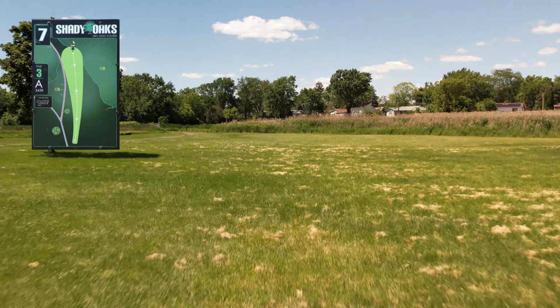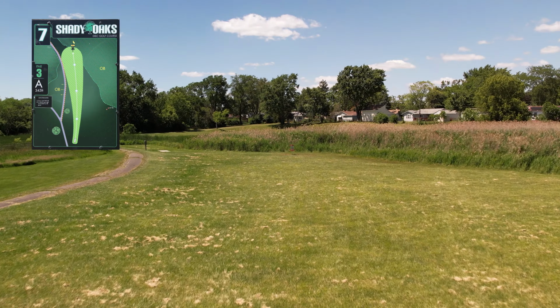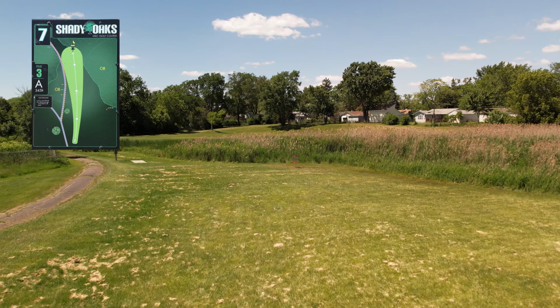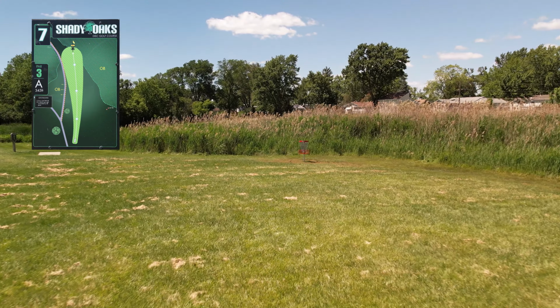Hole 7 is a par 3 at 345 feet. The OB will include the right side tall grass as marked by paint and flags, as well as the left side on and over path.